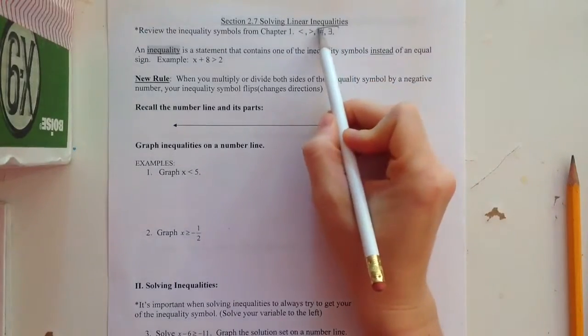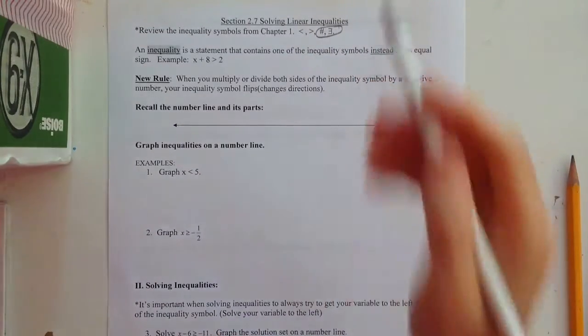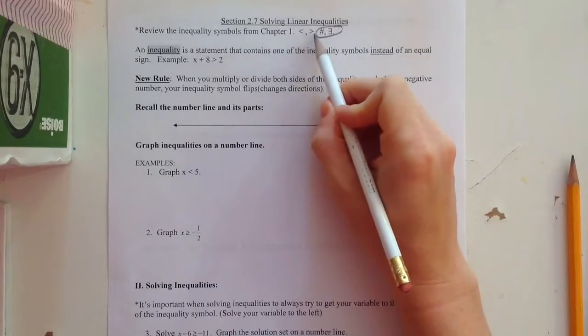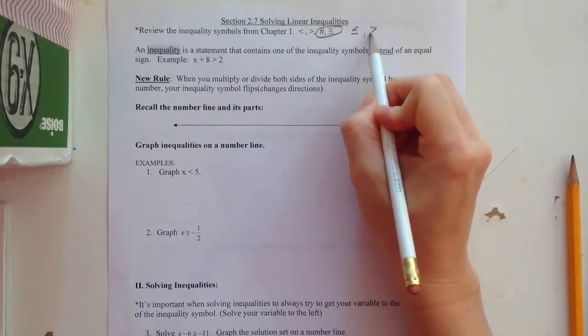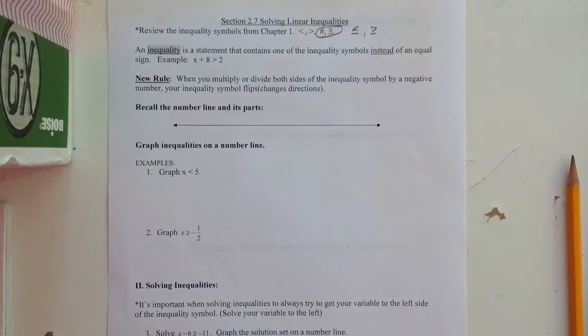Now, I'm not so sure what I did up here. I'm thinking it should have been less than, greater than, less than or equal to, or greater than or equal to. It's kind of silly that we have funny symbols up there.